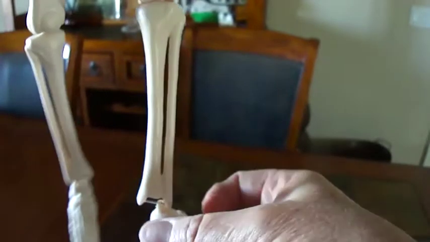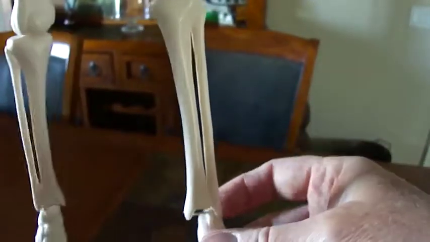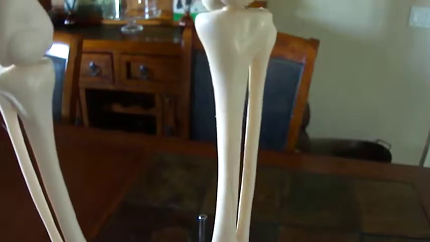The fibula is the smaller bone, and it's lateral. I think get the whole thing in there. The tibia is the thicker, denser bone, and it's medial. The medial malleolus is at the bottom. Let's see, it's right here, the bottom of the tibia.